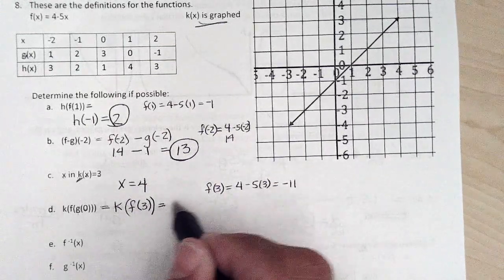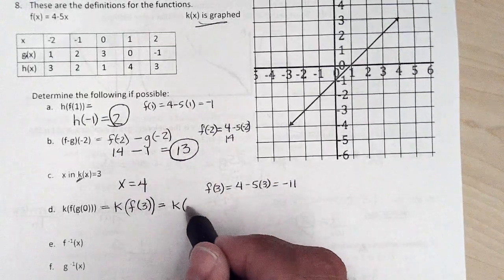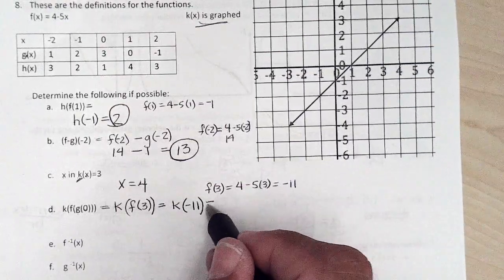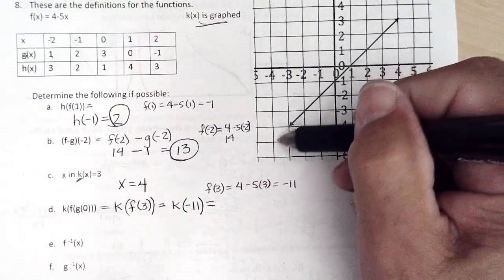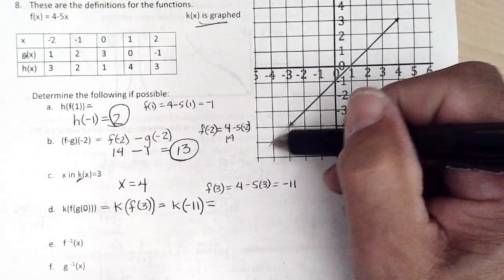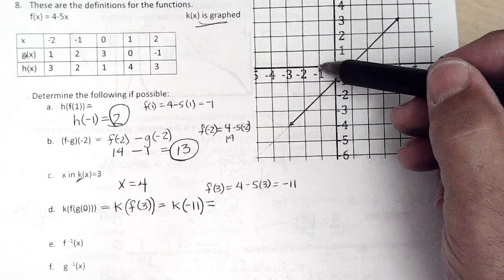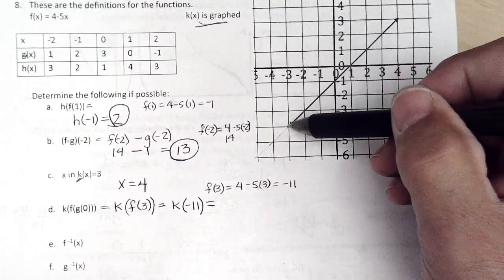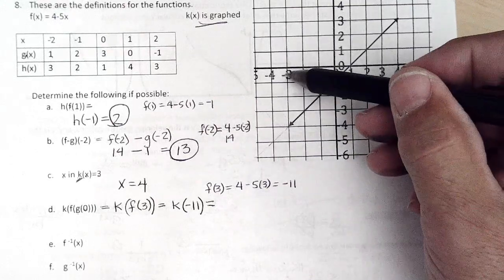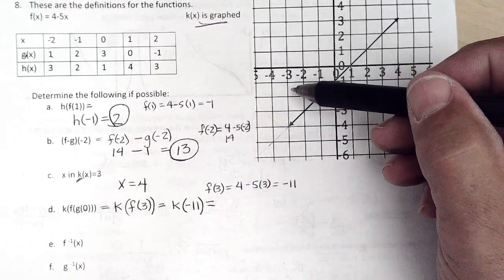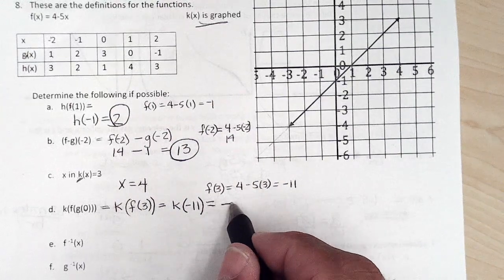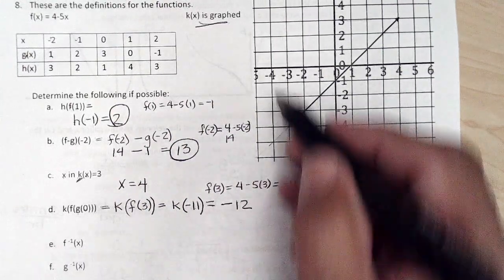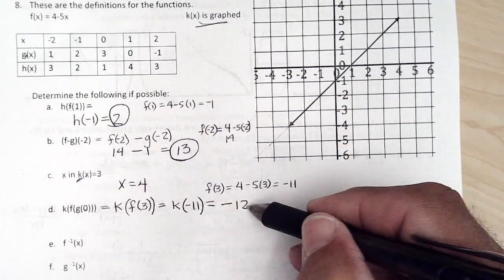So this becomes k of negative 11, which, if I go to the graph, this has got an arrow, so it continues on. So k of negative 1 is negative 2. Negative 2 is negative 3. Negative 3 is negative 4. The y value is always one more negative than the x value. So this is going to be negative 12. K of negative 11 is one more below negative 11, negative 12.